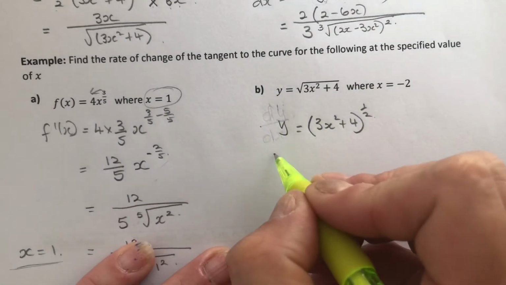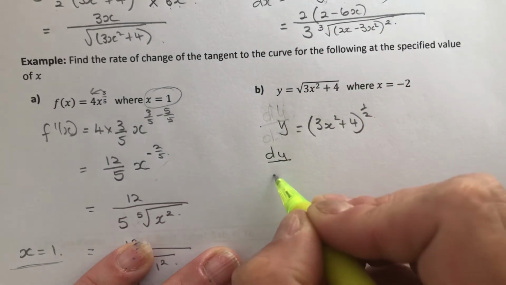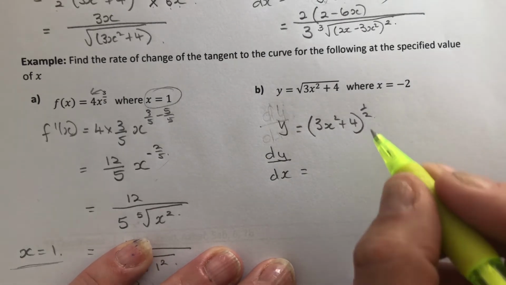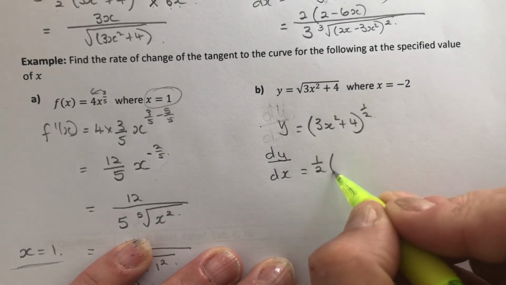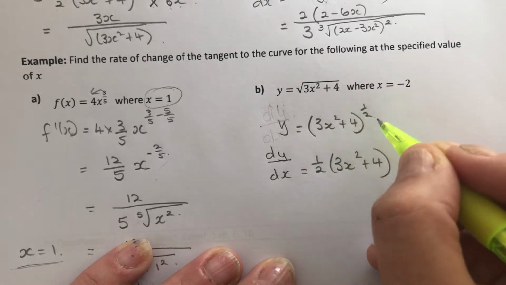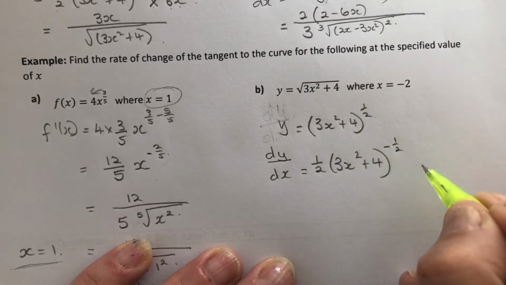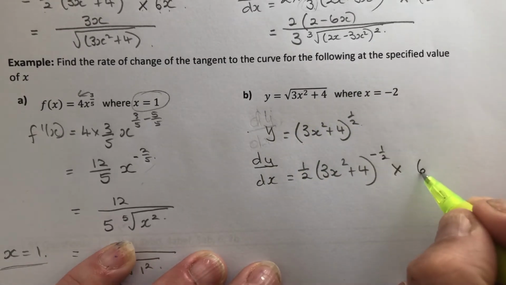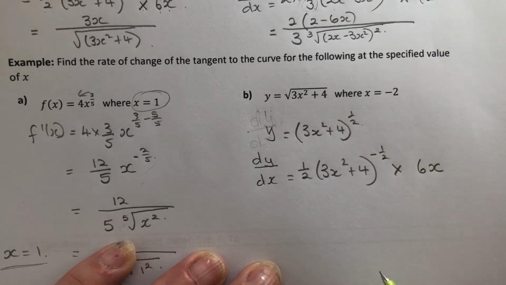Now we're going to differentiate. dy/dx is equal to, all right, so we bring out the half to the front, keep what's in the bracket for now. We're going to go half minus 1 is negative a half. Chain rule says we have to multiply by what's inside the bracket, so that's going to be 6x.